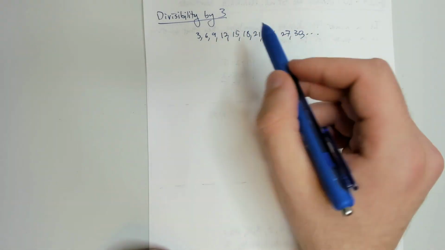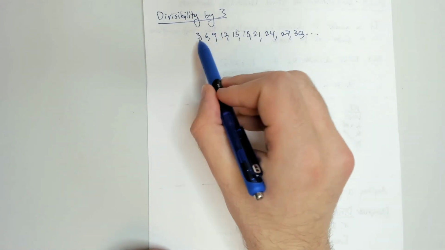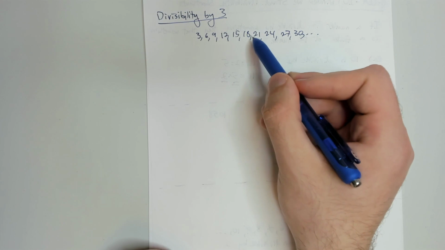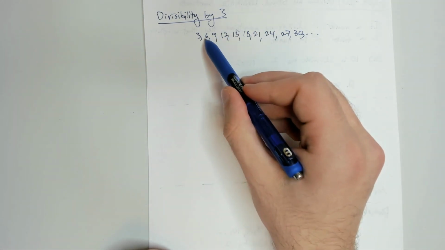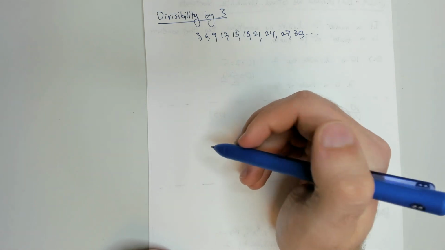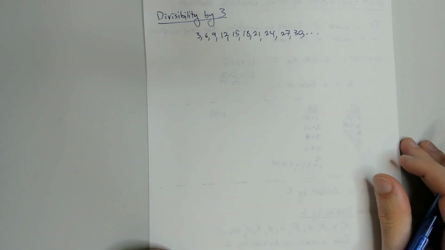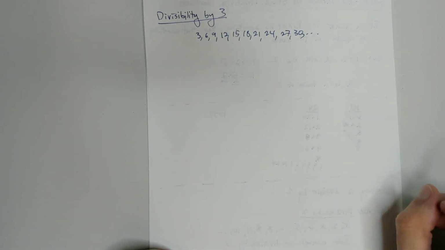It might be a little harder to check what these numbers have in common because we see that, yeah, some of them are odd, right? Like 3, 9, 15, 21. But some of them are even as well, right? Like 6, 12, 18. So we won't be able to use even and odds for our checking method.